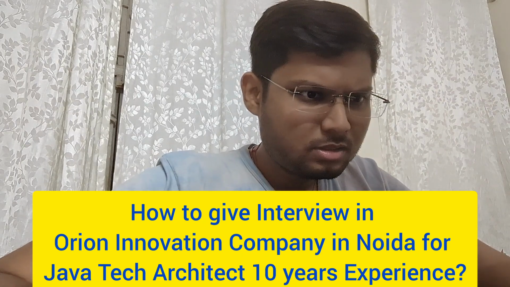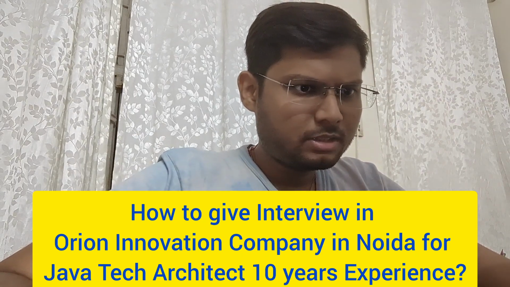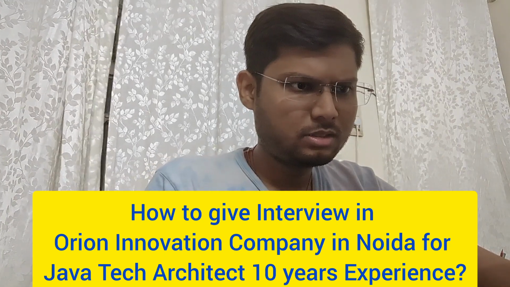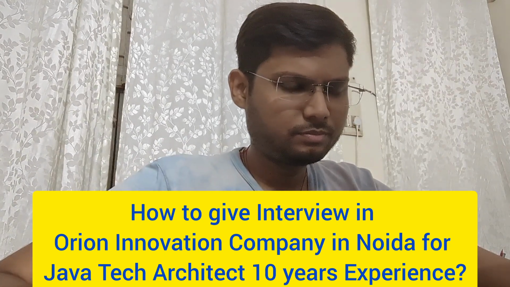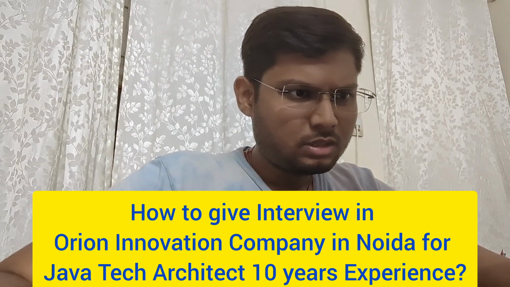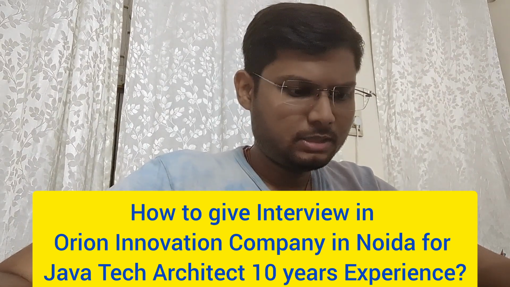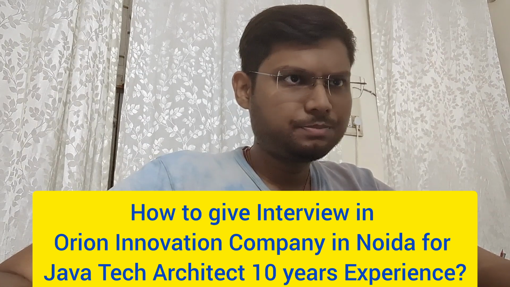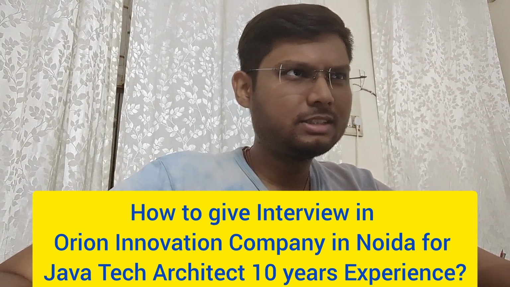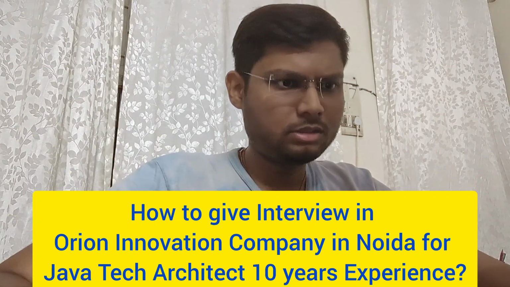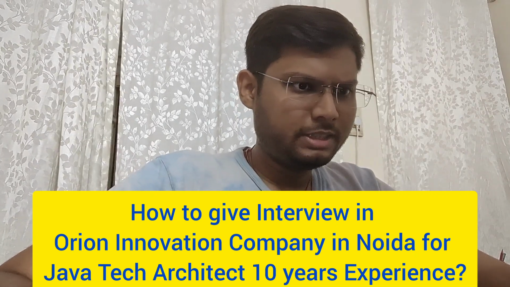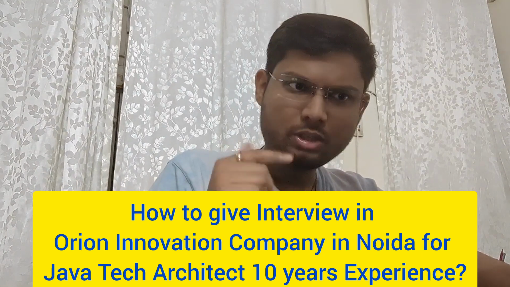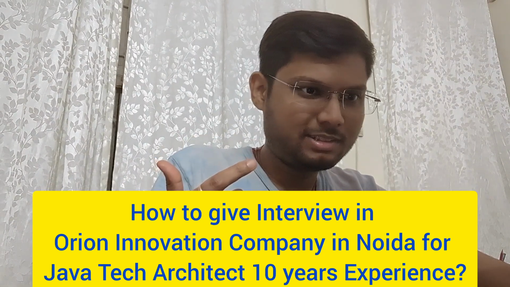Have you used lambda expressions? Yes, I have used them. What is the use of lambda expression? Lambda expression is a functional programming concept, in which we declare the methods but don't write the implementation of that method.